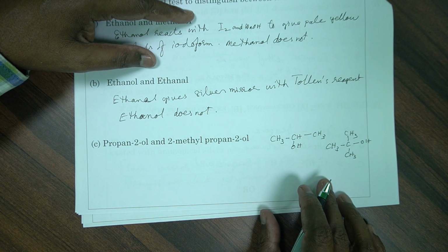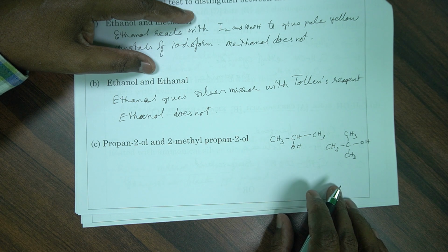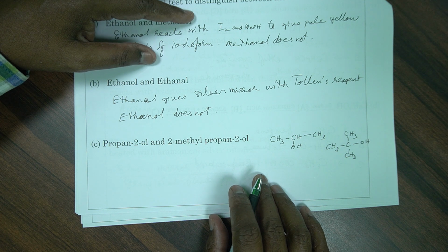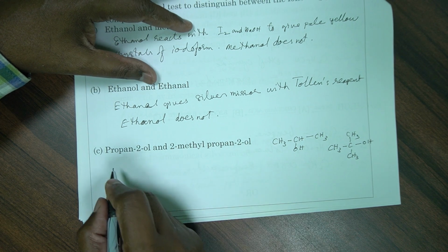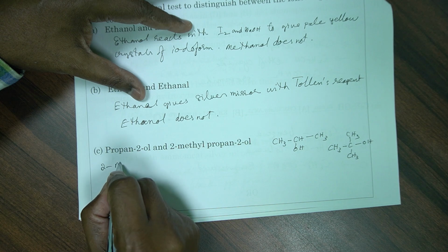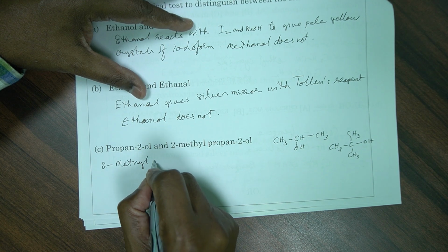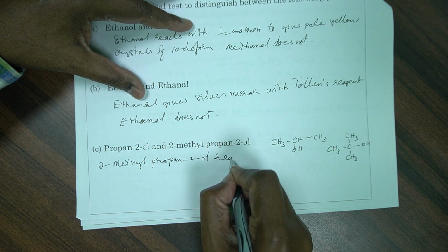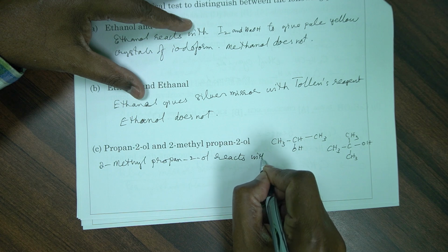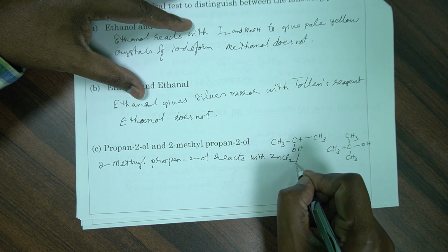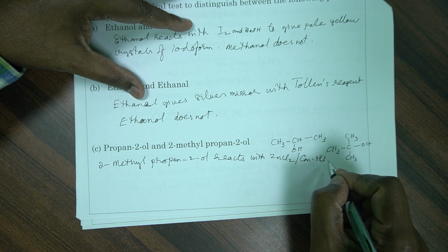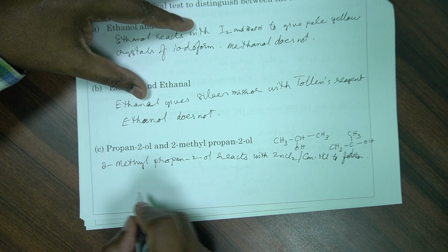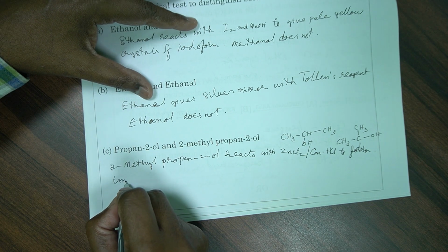So what you can write is 2-methylpropan-2-ol is a tertiary alcohol and reacts with anhydrous zinc chloride and conc. HCl. So you can write, 2-methylpropan-2-ol reacts with zinc chloride and conc. HCl to form immediate cloudiness.